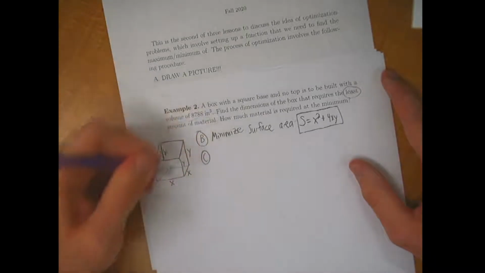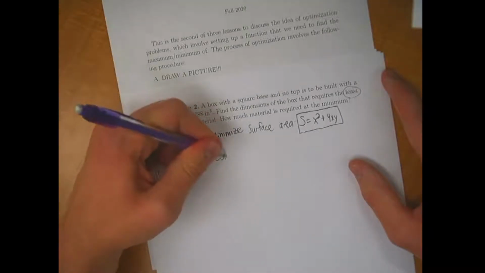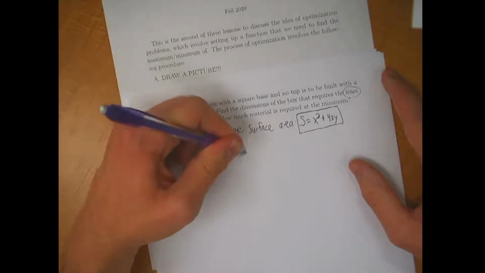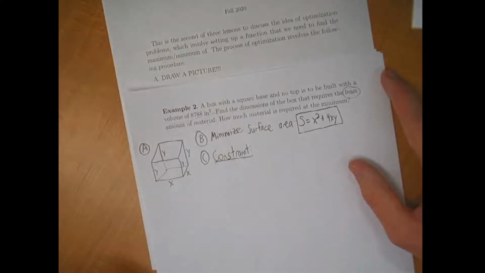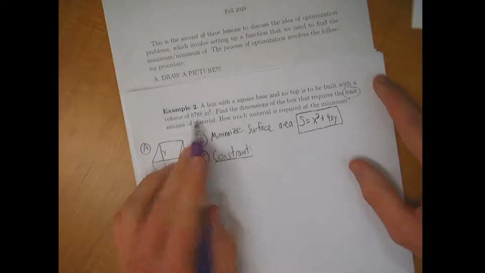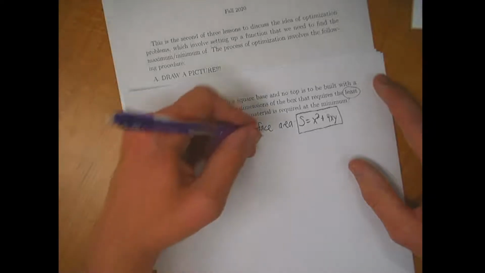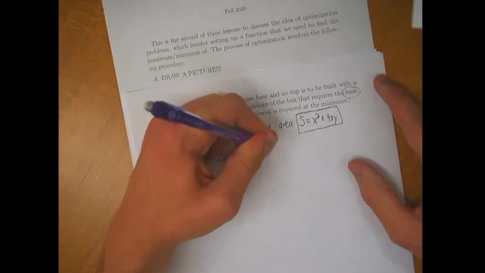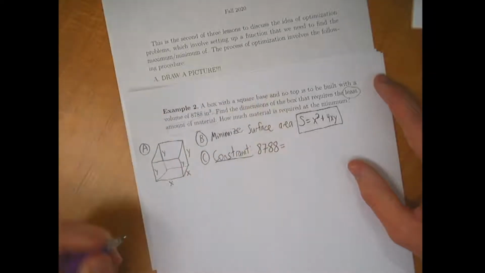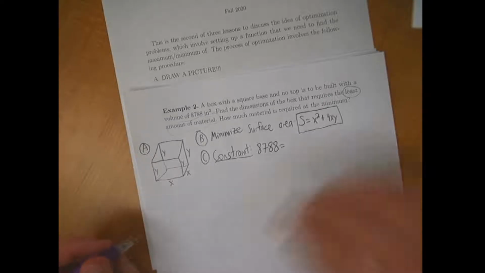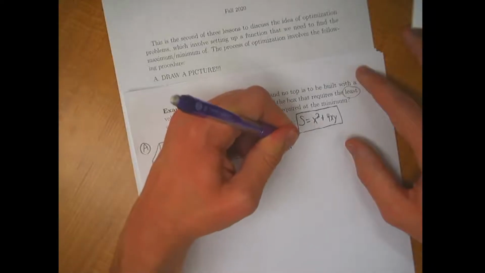Now part C says, all right, well now what's our constraint from this? So the problem says that the box has to have a volume of 8,788. So that tells us, in terms of x and y, the variables given to us, that 8,788 must equal what? X squared times y, right?